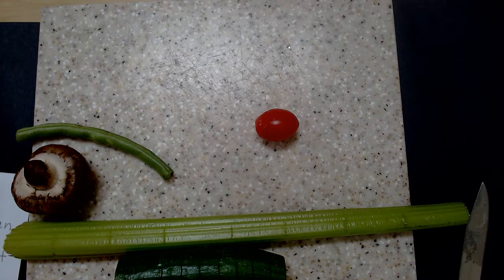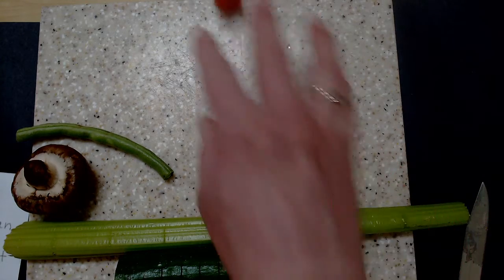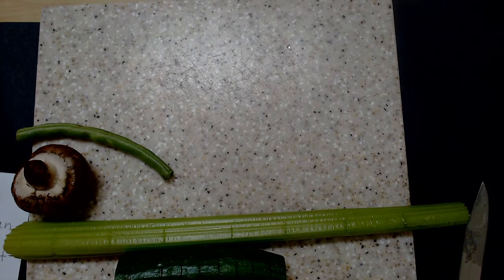Now, the tomato that I got is a grape tomato. And so a grape tomato is more of an oval. Oh, no, my grape tomato ran away. Well, we won't be eating that guy unless we rinse it.